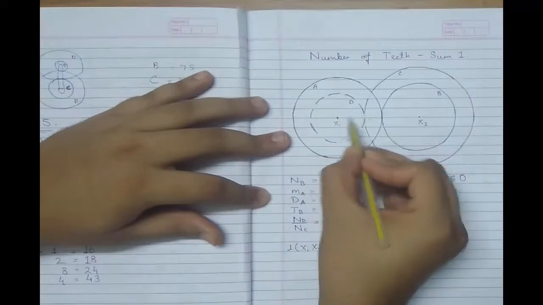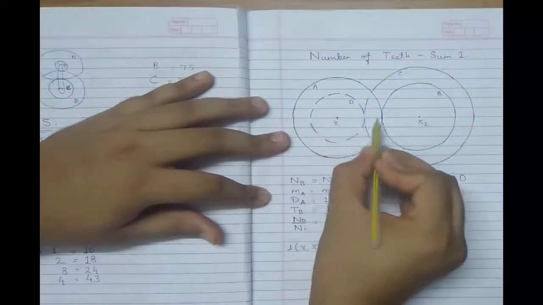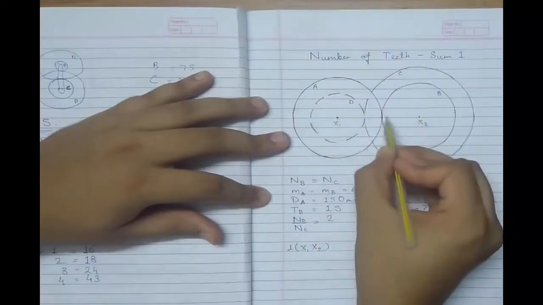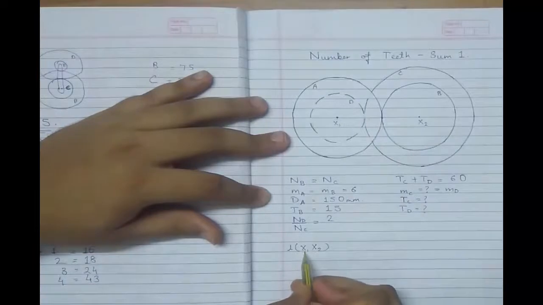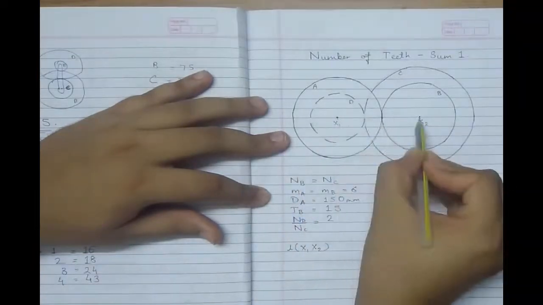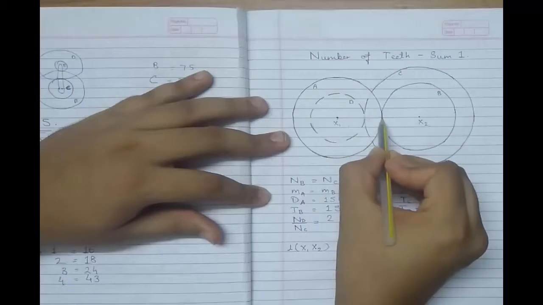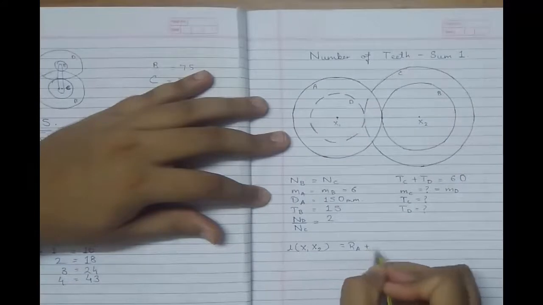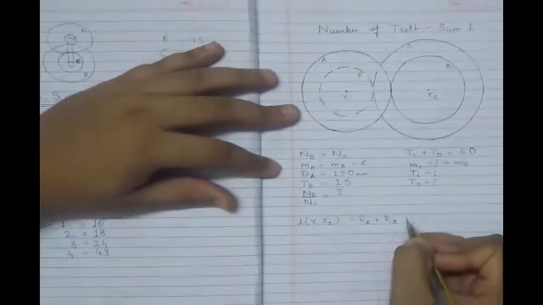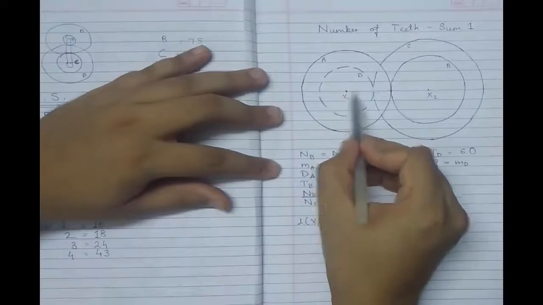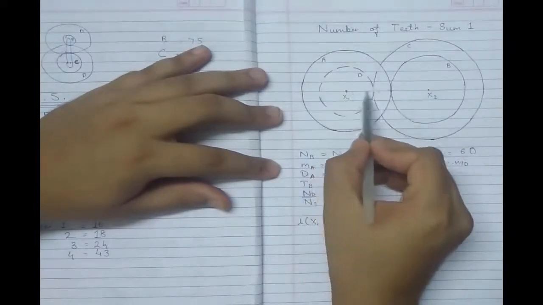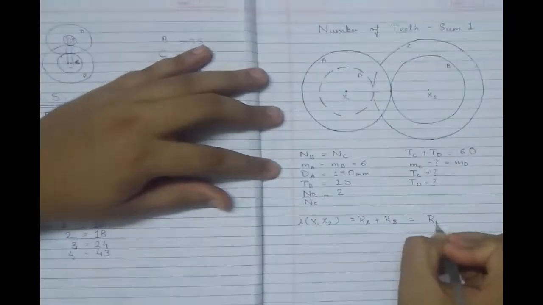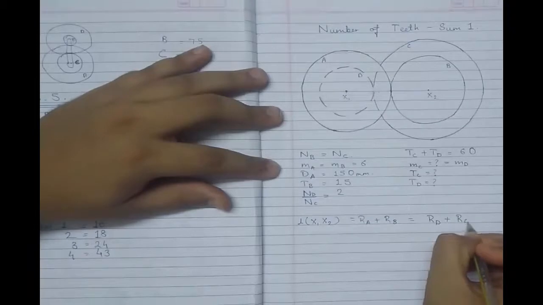Is equal to the radius of A. See, this complete is the diameter of A. This becomes the radius of A and this becomes the radius of B. So the length x1 x2 is equal to radius of A plus radius of B, which is also equal to, see, this distance is also equal to radius of D plus radius of C.